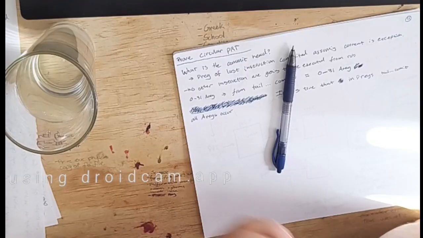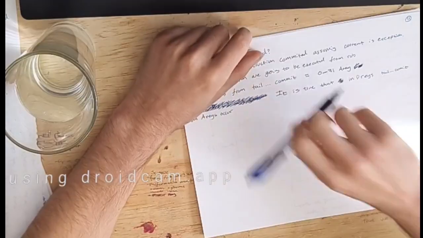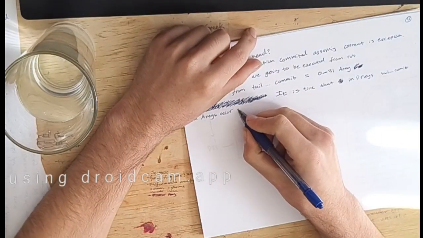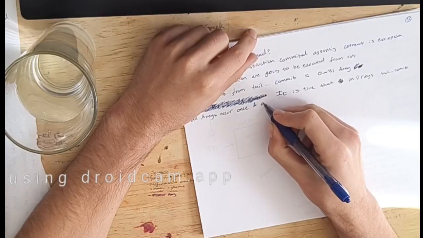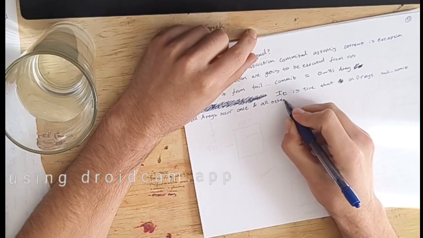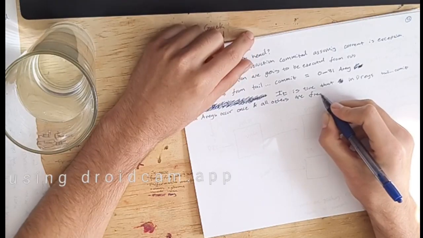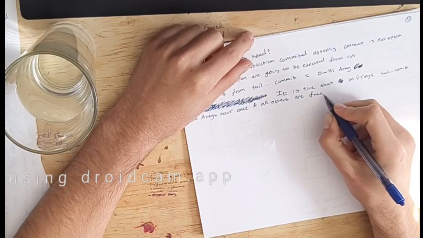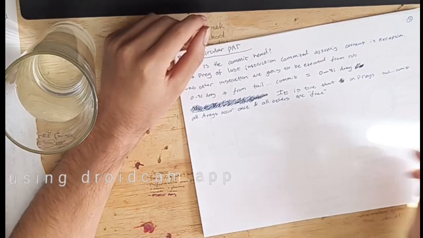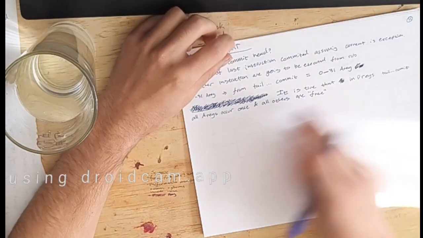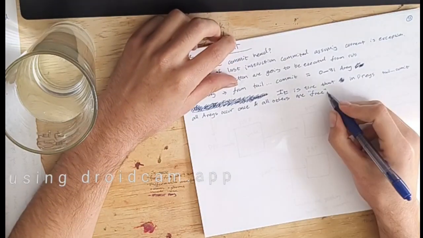Should they be allowed to occur multiple times? The answer should be no, right? They shouldn't be allowed to occur multiple times. Once, and all others are free. It is true that in vreg from tail to commit, all registers occur once and all others are considered free.